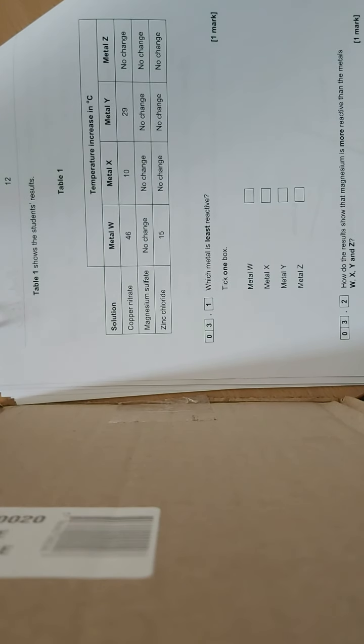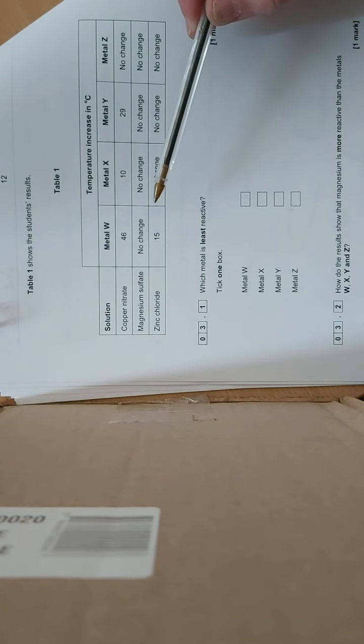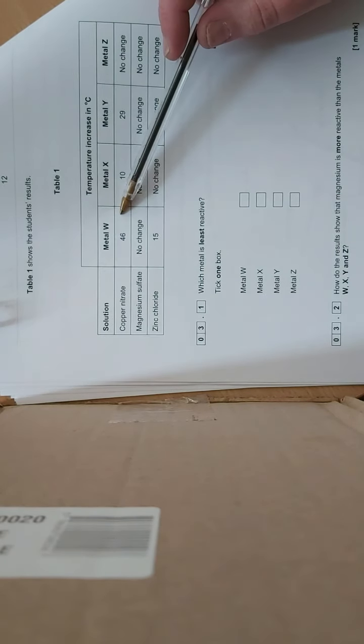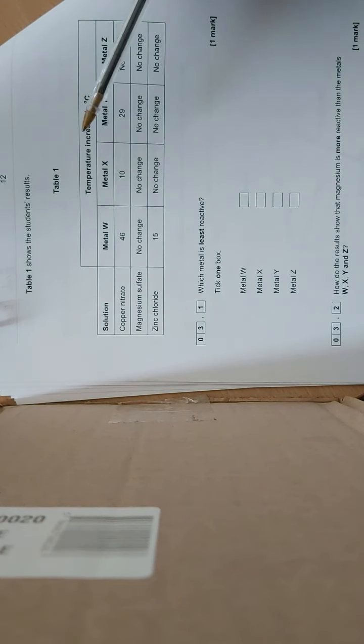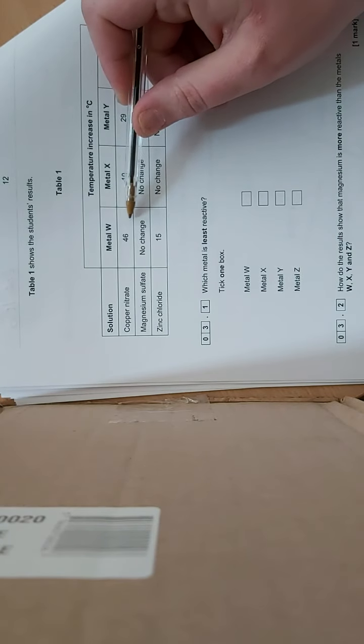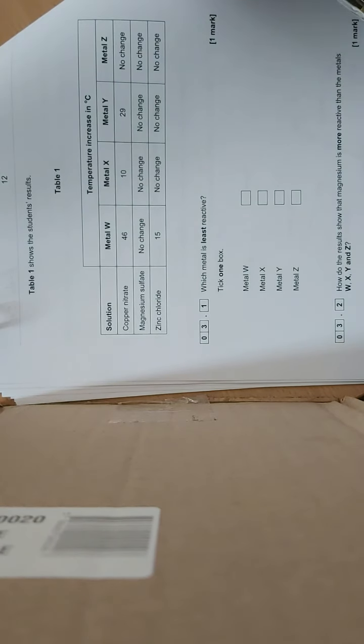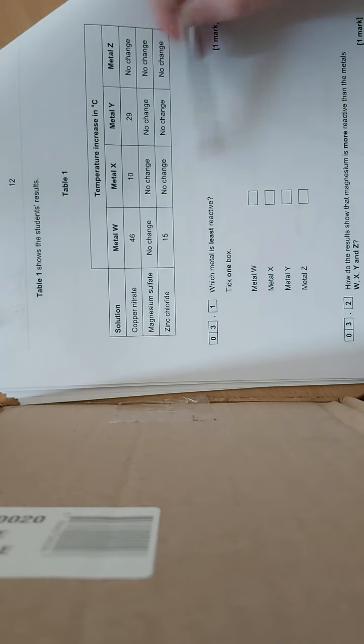Now, this is very easy to get confused about, and you might look at the numbers in this table and think, well, this one's giving me a temperature change, this one's giving me a bit of a temperature change. You might stress over that, but the simple reality is only one metal has reacted and had a temperature change with 2 things, and that's metal W. Metal X hasn't reacted with 2 of them.